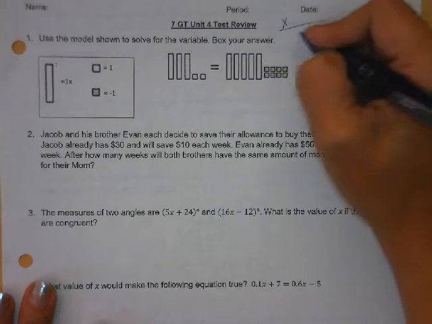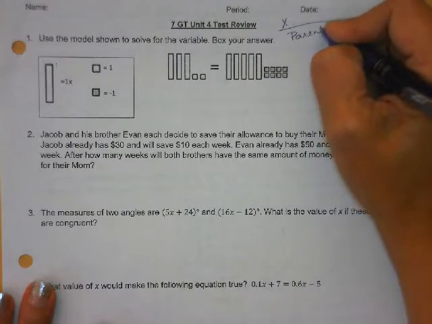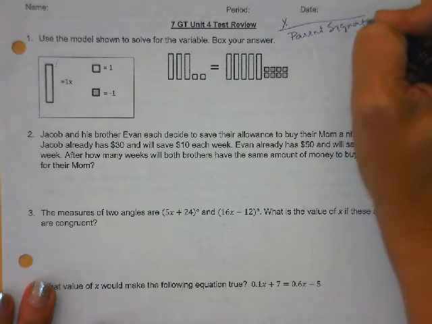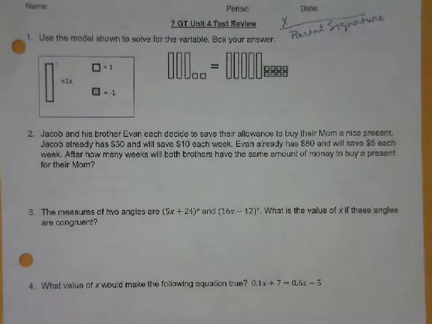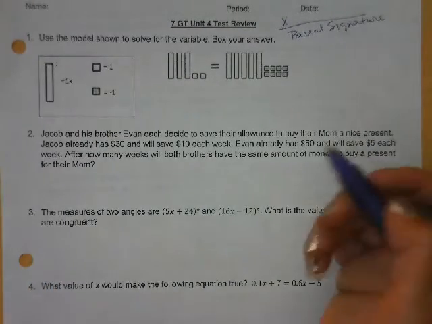Assigned by your parent tonight. This test is going to cover inequalities and equations and graphing those equations.